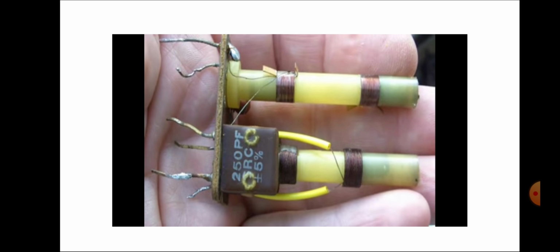Here we can see that there is a distance between the primary and the secondary. Normally, when the primary and secondary are close together, they have a tight coupling, a very high value of K. But here we can see a large distance between the primary and secondary. It is due to the reason that if they are close together, then they have a capacitive coupling, and a large number of frequencies will be transferred from one circuit to another circuit, which is undesirable. So we can see there is a distance between the primary and the secondary of the IFT.